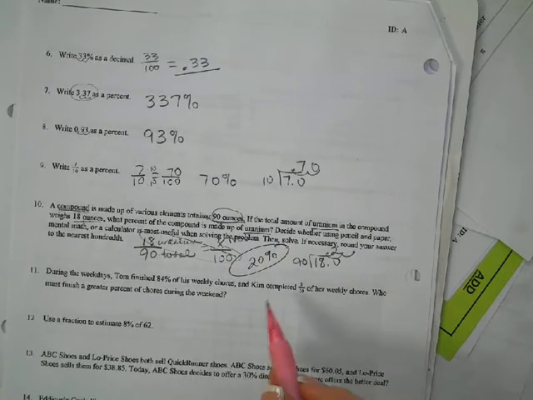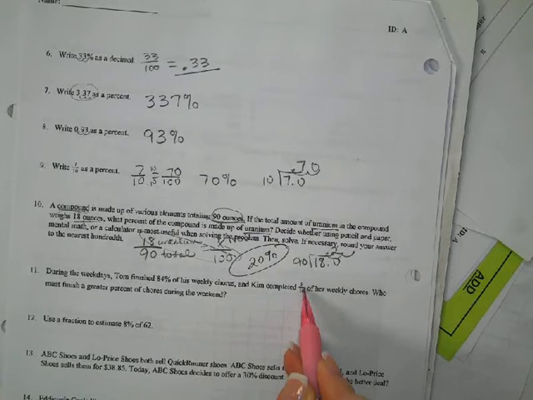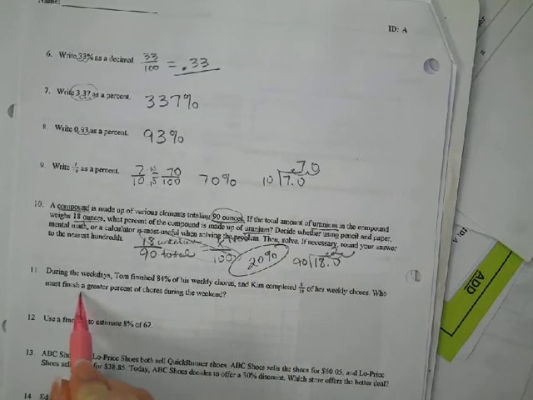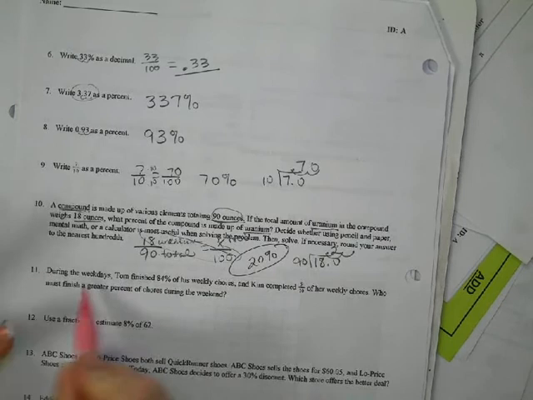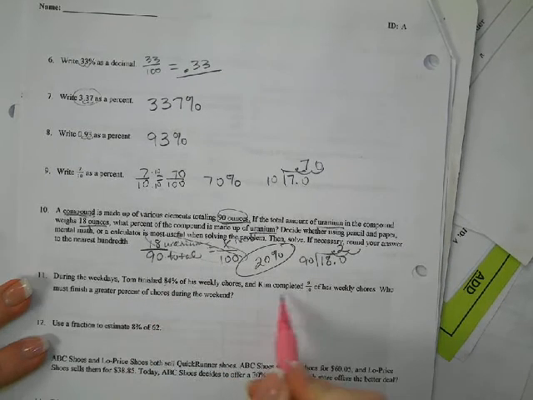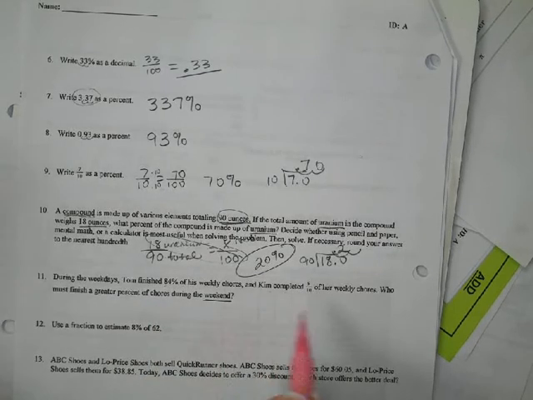All right, number 11, during the weekdays, Tom finished 84% of his weekly chores, and Kim completed 9/10 of hers. Who must finish a greater percent of chores during the weekend? That means during the week, Tom finished this much, Kim finished this much. Who has more to do on the weekend? So don't get that confused of who's done more. It's who has more to do.